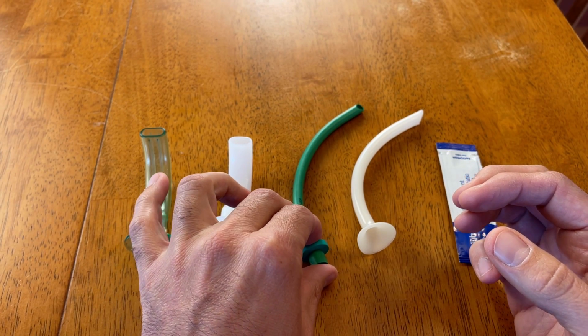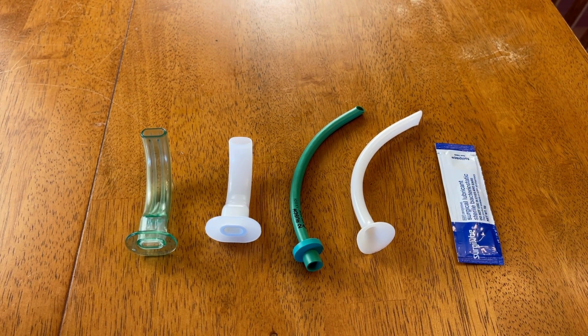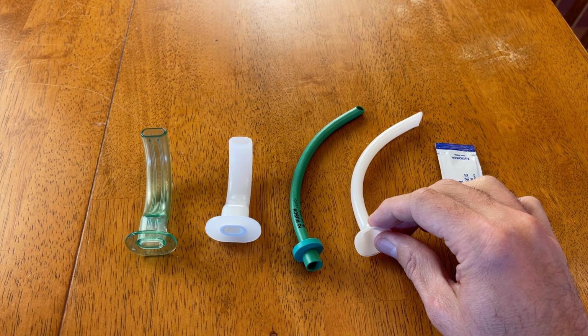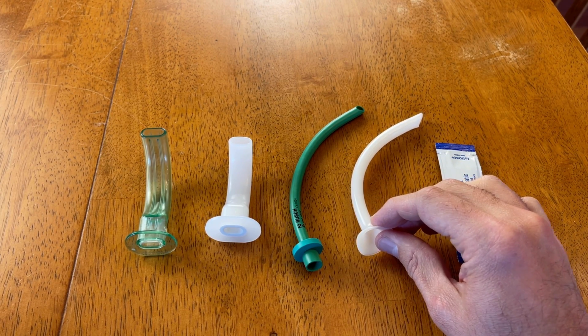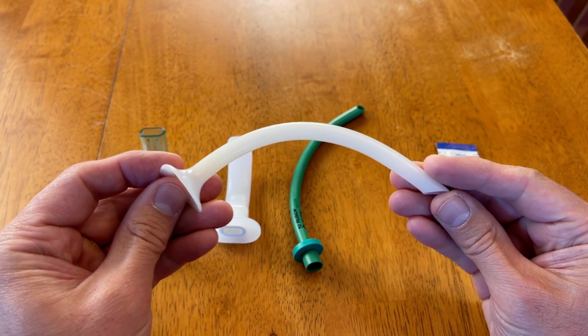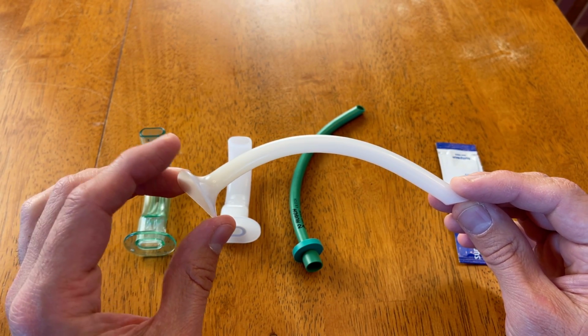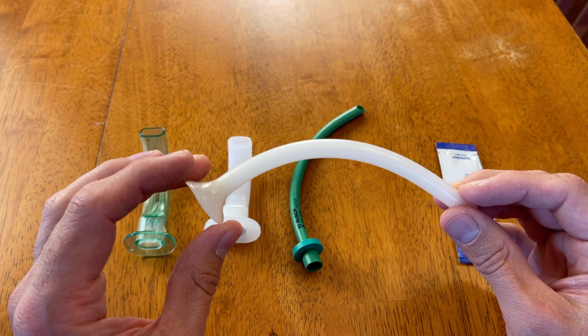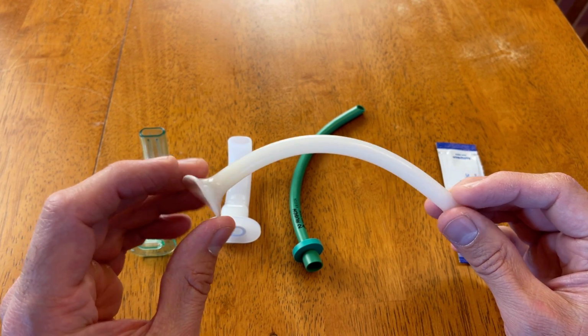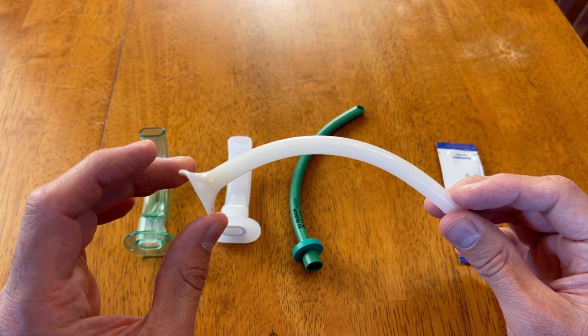So I mentioned a little bit about sizing, and I just want to reiterate that we basically size the NPA from the tip of the nose to the patient's earlobe. And it's important to size it properly because these adjuncts, while they can improve airway patency, can also, if improperly sized, become an obstruction in and of themselves.